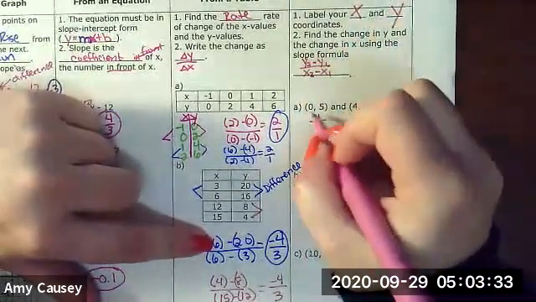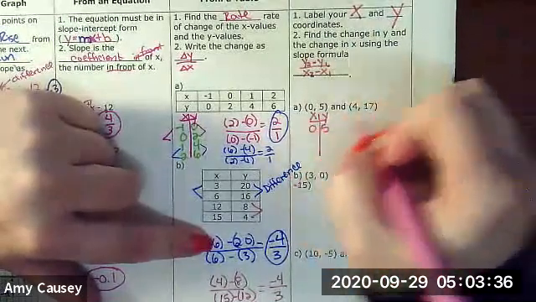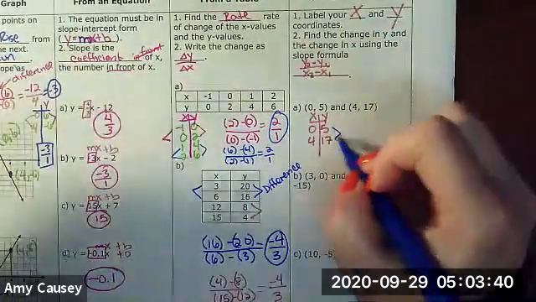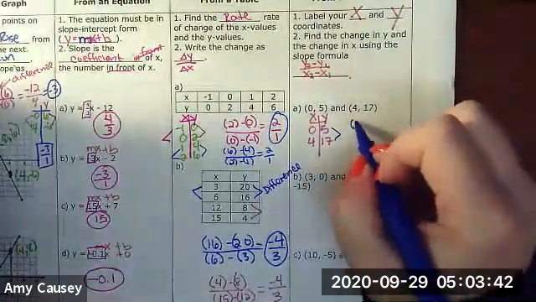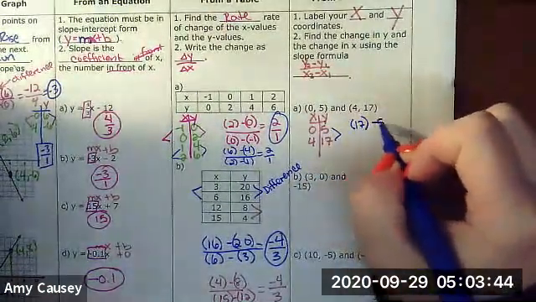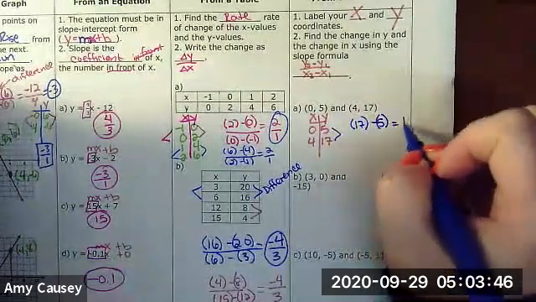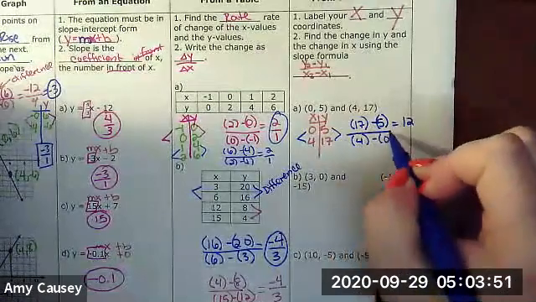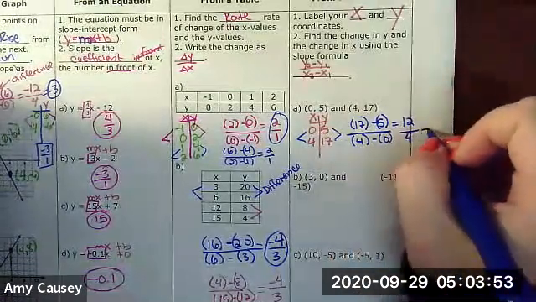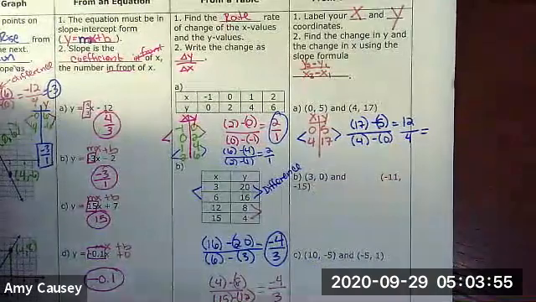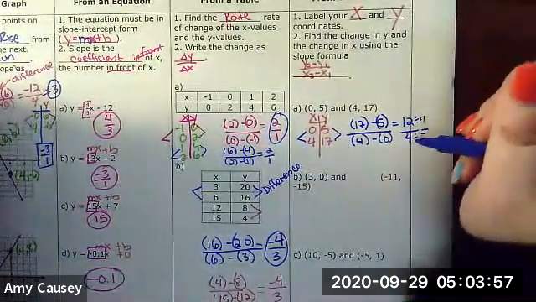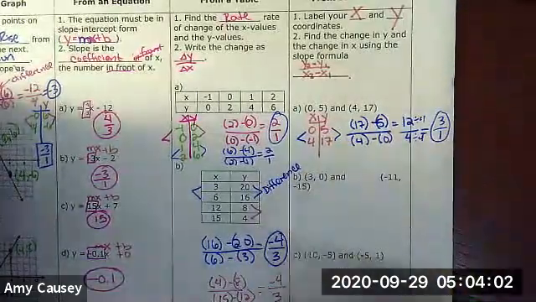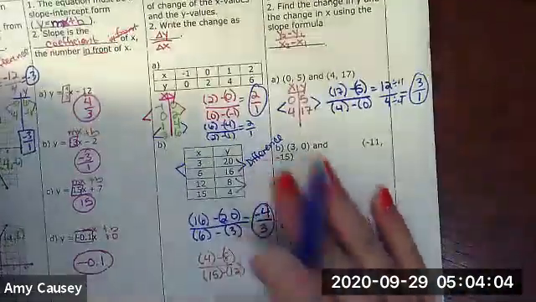I love tables. I think tables are much easier to look at. So I just take these points, throw them into a table, and then we're back to the exact same procedure. Find the difference between your y's, and then find the difference between your x's, and then simplify. 4 goes into both of these, so this would be 3 over 1 or 3. We just like to write it as change in y over change in x.